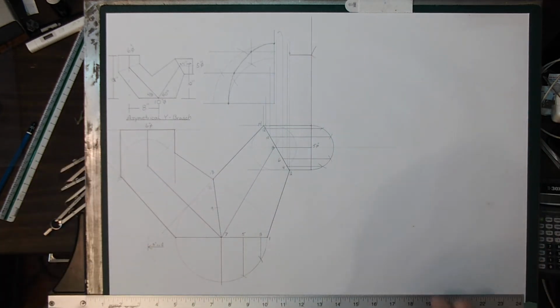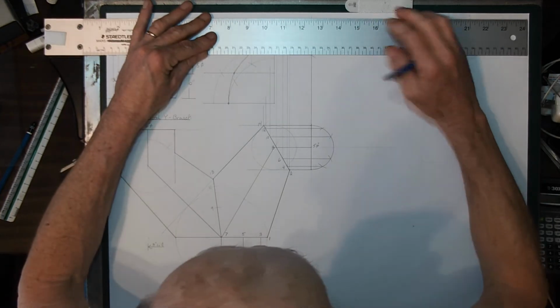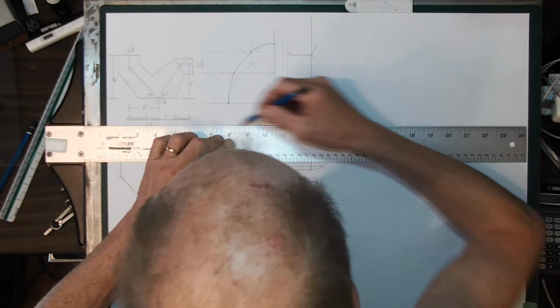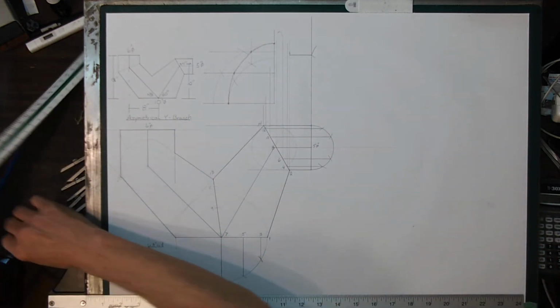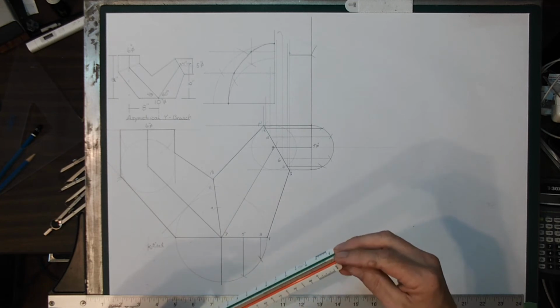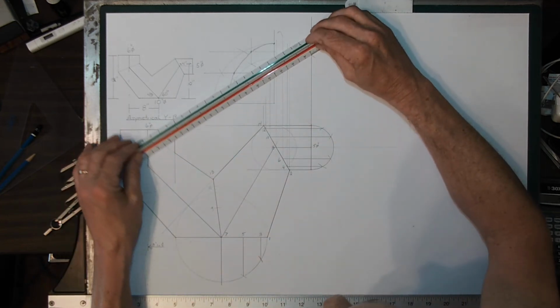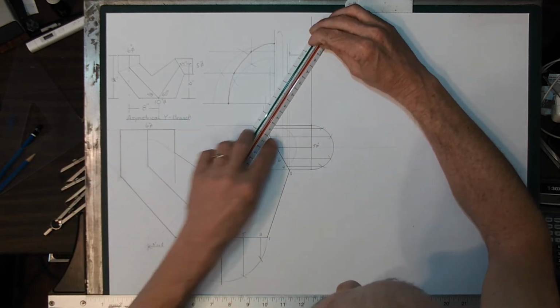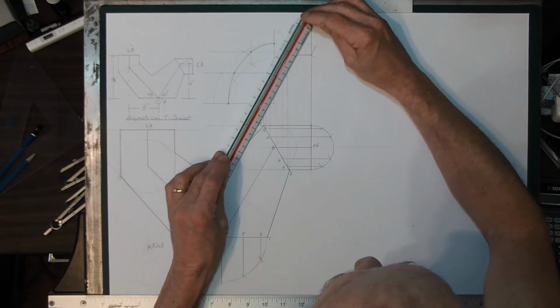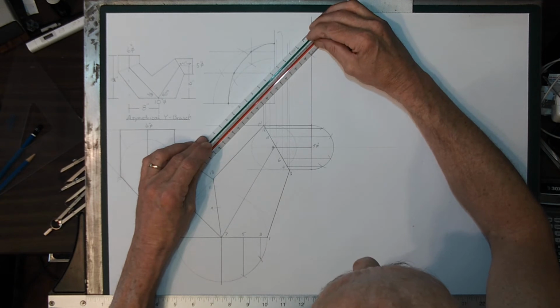I need to divide this line into 6 equal spaces. Well, let's just extend this one. And let's try the 3/4 scale usually. See if that works. Starting at 0. Oh, and there's 6 right there. So I'm going to start at 0.